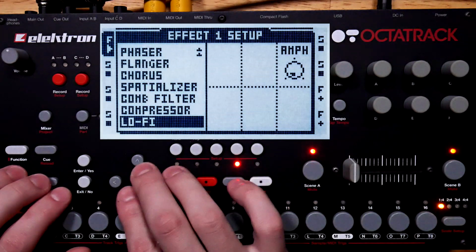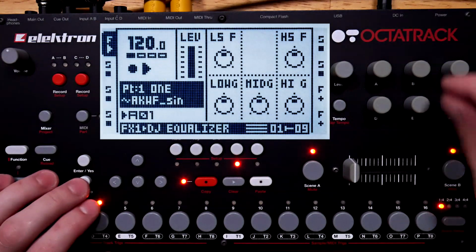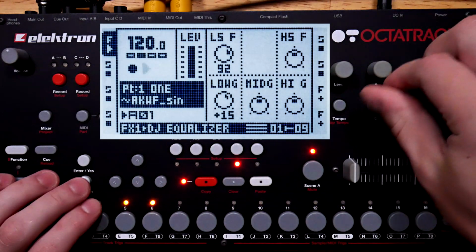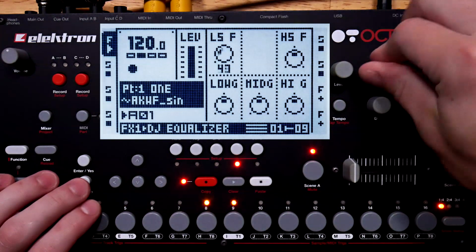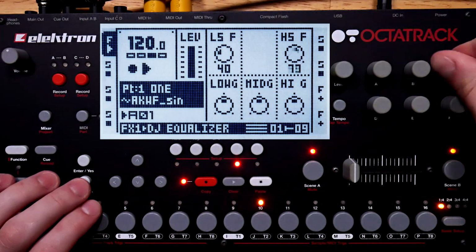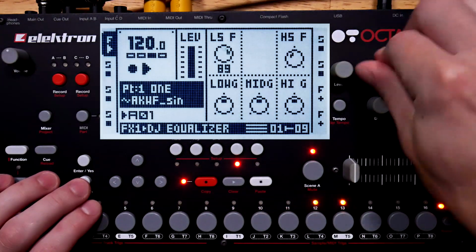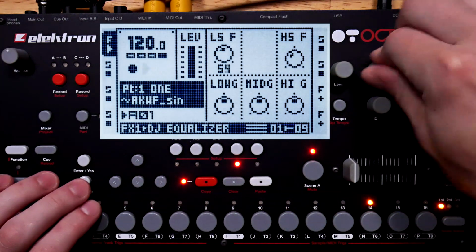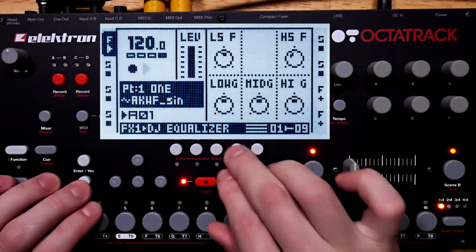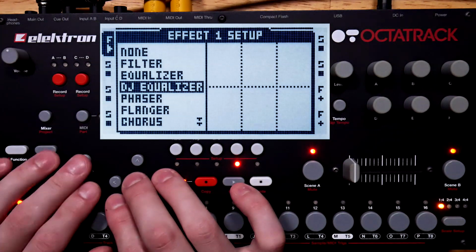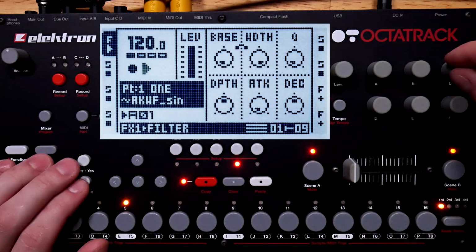Now let's go take a look at the DJ EQ. Even with no gain applied, you can clearly hear phasing artifacts introduced by this EQ. Overall, it's very crucial to pay attention to any parameters in the effects that can affect the overall signal level, like the resonance control of the filter, for example.